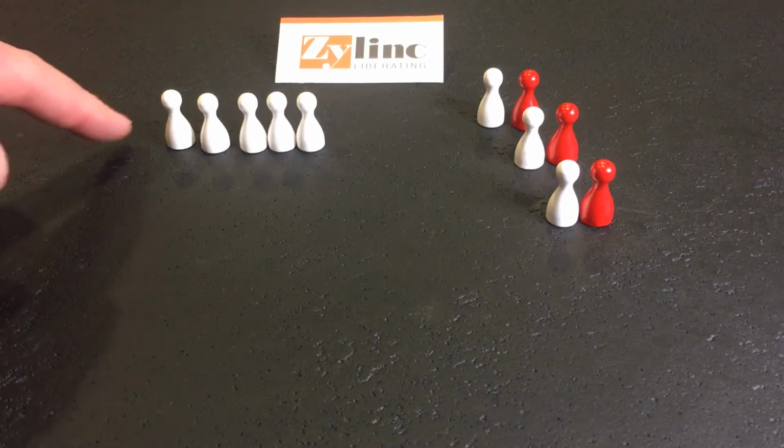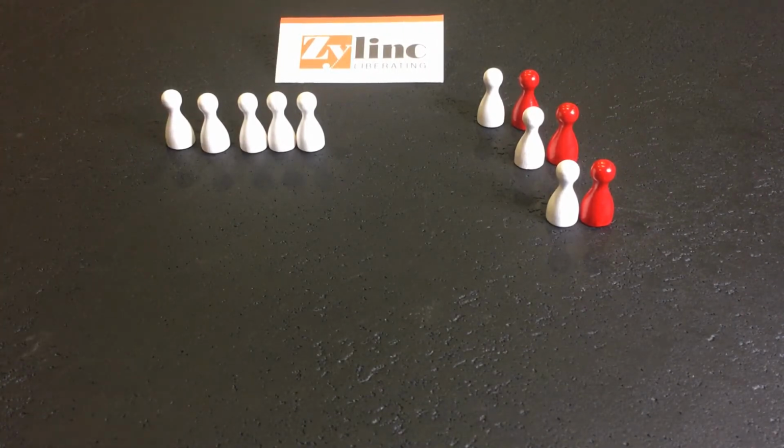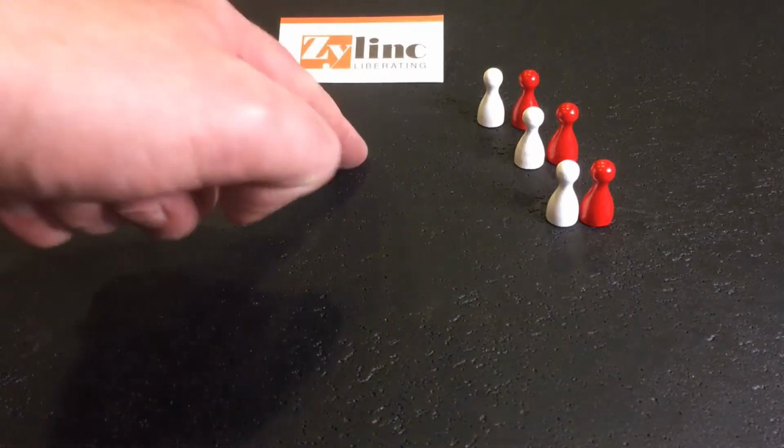Now, you should of course stay in that queue for the shortest possible amount of time, and the Zylinc system automatically takes care of that. However, whereas you and I are just ordinary people who are used to standing in line, there are people who are important enough to be able to jump that queue.